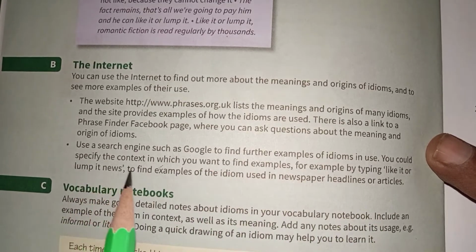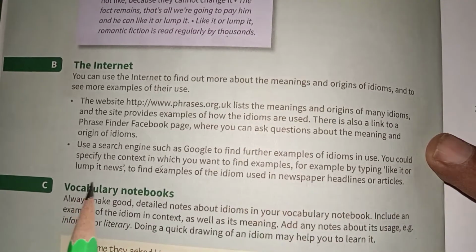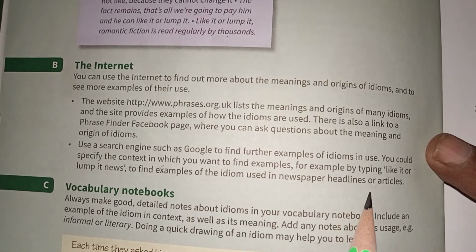You could specify the context in which you want to find examples. For example, by typing like it or lump it news to find examples of the idiom used in newspaper headlines or articles.